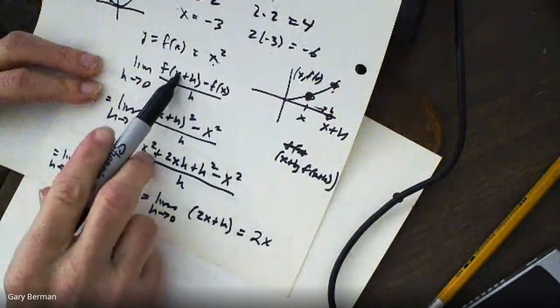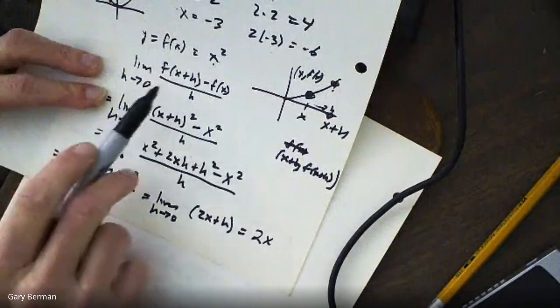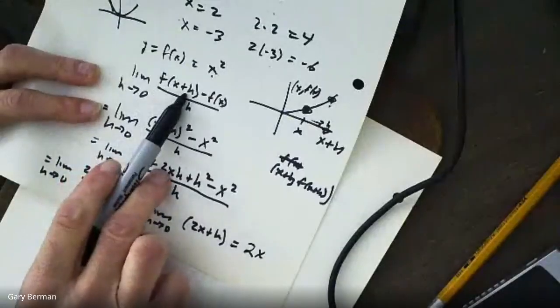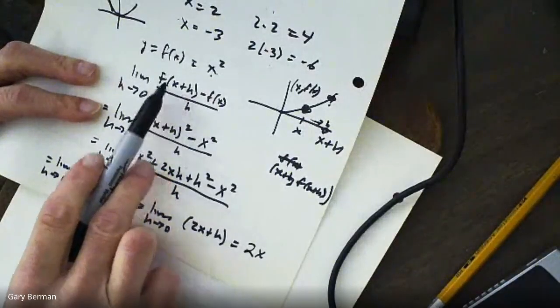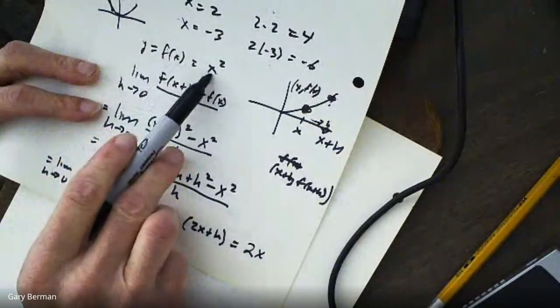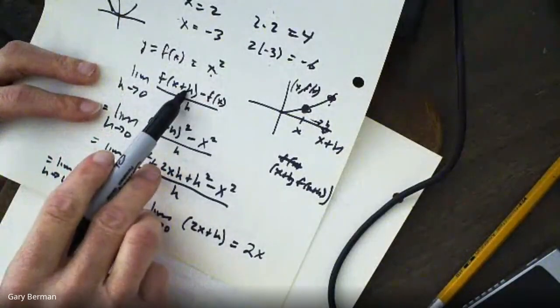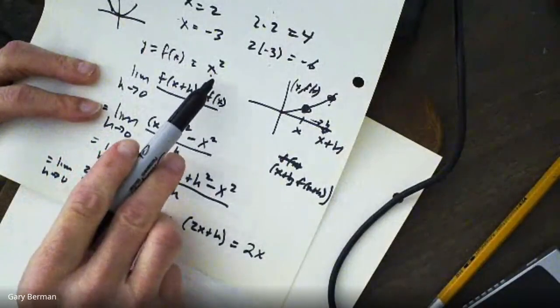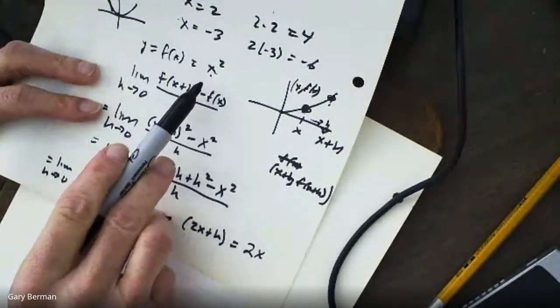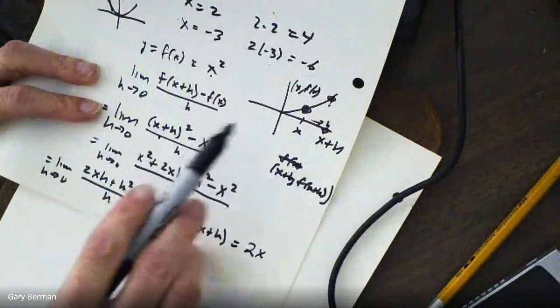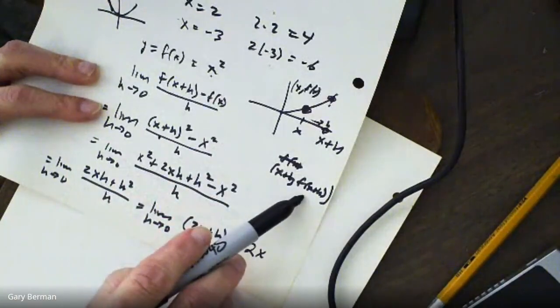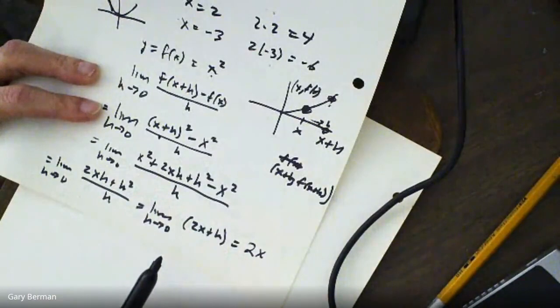Is it from here to here? Is that what you're asking me? Yeah. Well, what does f of x plus h mean? That's why we had that homework problem. f of x plus h means you take the formula for f of x, and whatever's in this parenthesis replaces the x's on the right side of the equation, correct? That's how I get this. And what it represents here is the y value at the point x plus h. Is that clear?